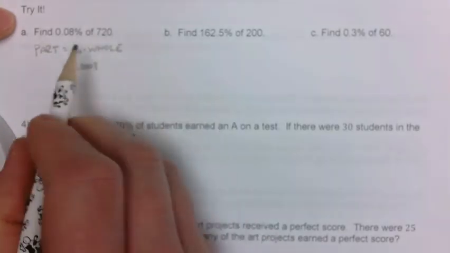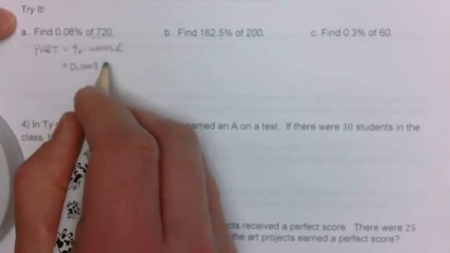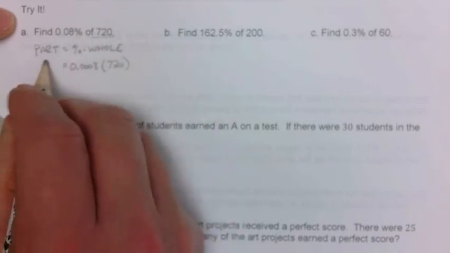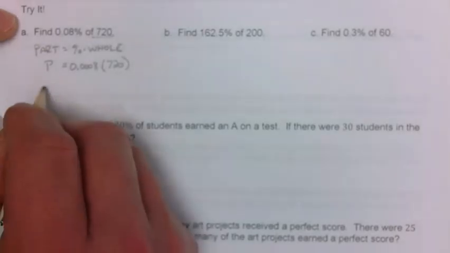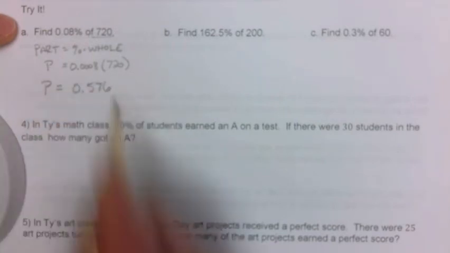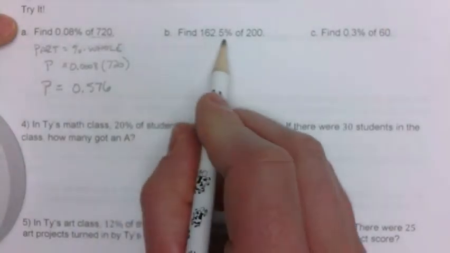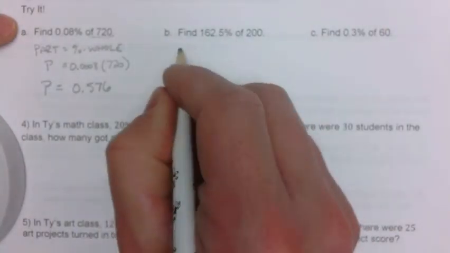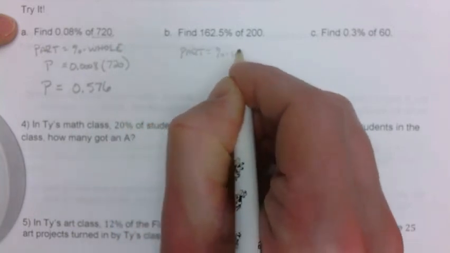8/10,000ths. We always find a percentage of the whole value. So the whole value in this case is 720, and we're looking for P, the part. So we have to figure out what is 8/10,000ths times 720. And when you multiply those together, the part in this example is going to be 576/10,000ths. In letter B, we're finding 162.5% of 200. Once again, part is a percent of the whole value.